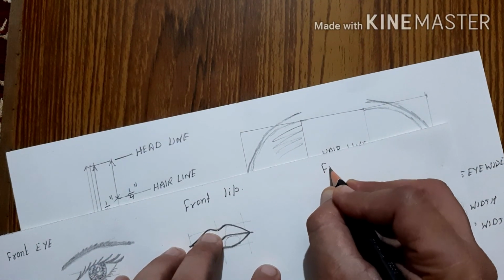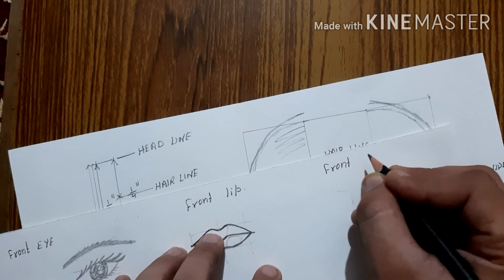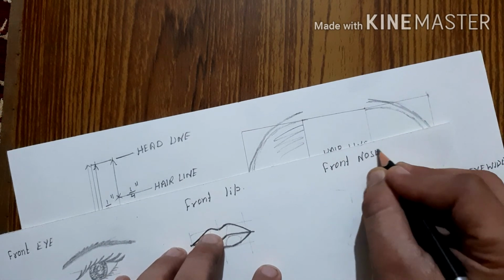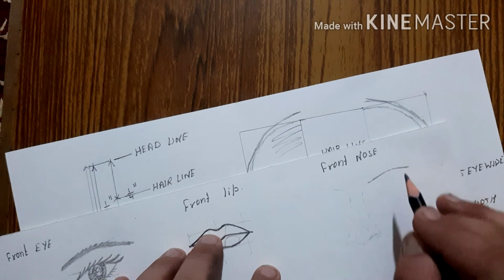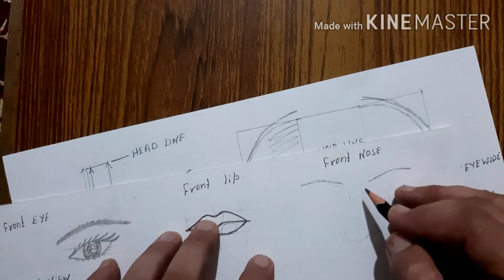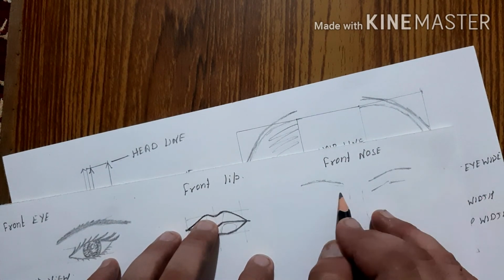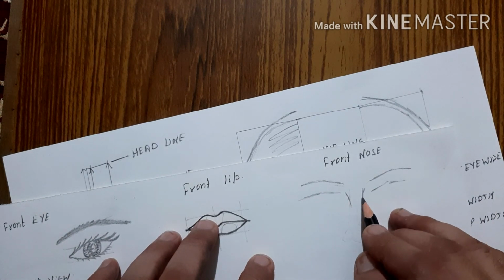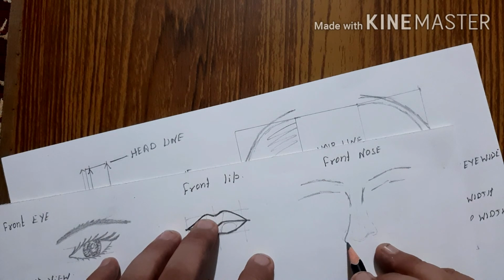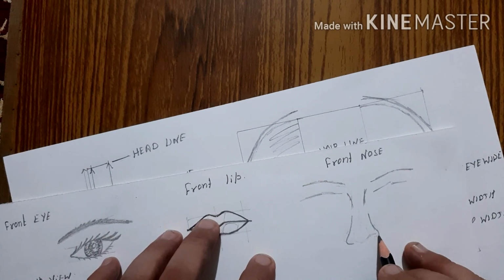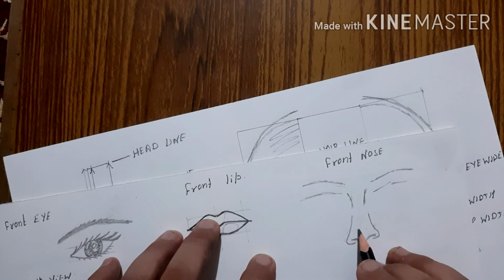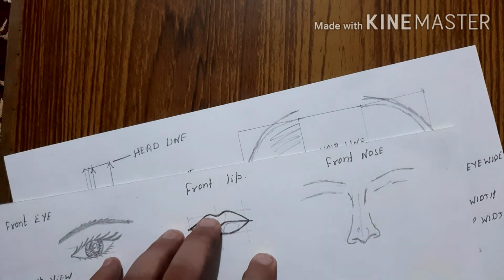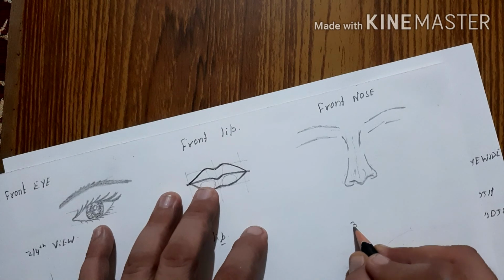Now let's do the nose, because having done the front lip, we'll be able to do the side nose like this. This is the shape of the center bone, and then give the center line like this.